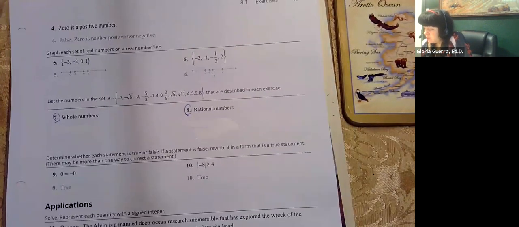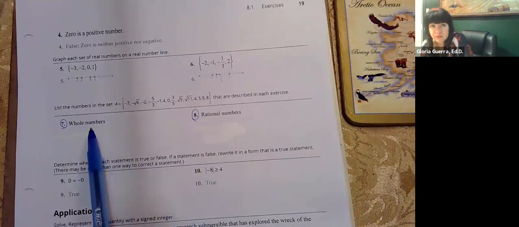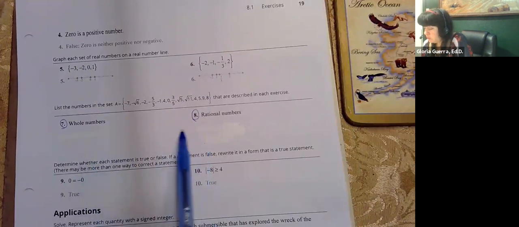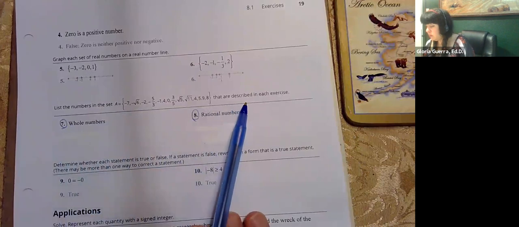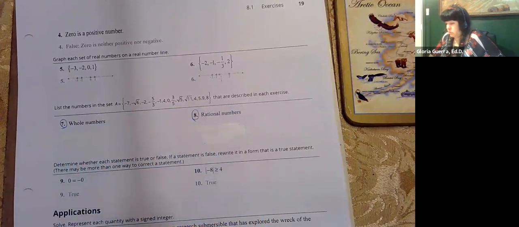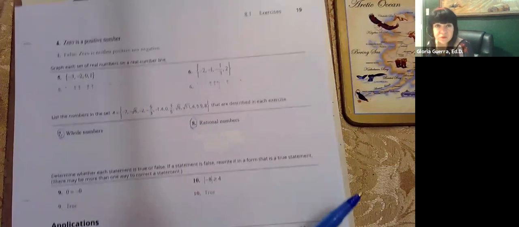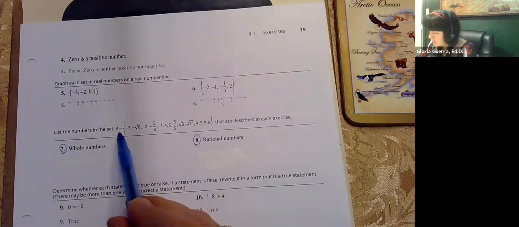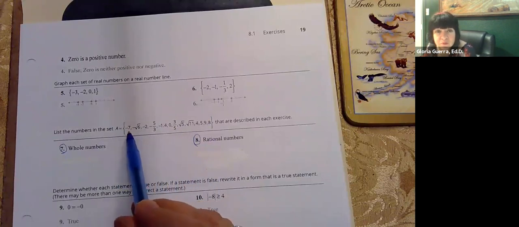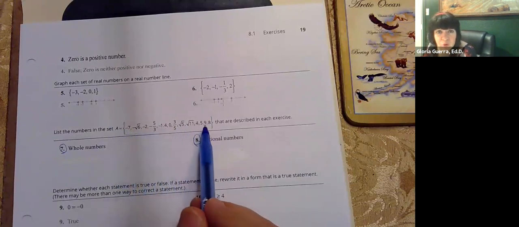Okay, so they have two classifications here, whole numbers and rational numbers. And we're going to list all the numbers in this set, called A, that are described in each exercise, whole numbers and rational. But we'll also use the extra space around the paper to classify using all the other types of numbers that pop up. So if I start analyzing this set A, this brace means this is the set A, all these numbers. Let me start out by saying that all these numbers are real numbers.